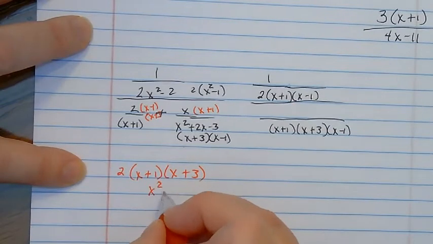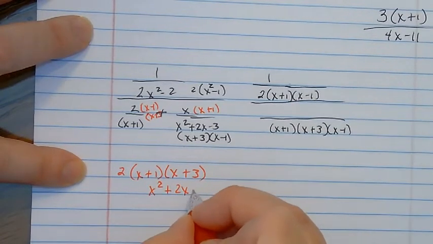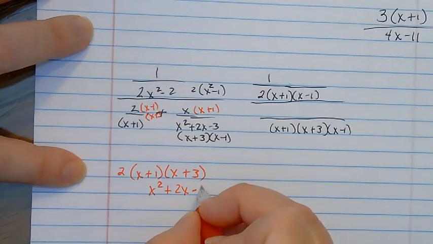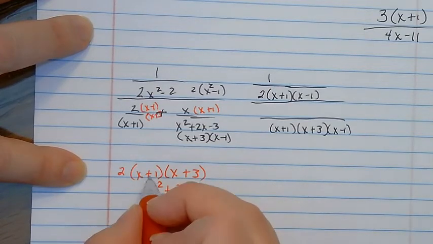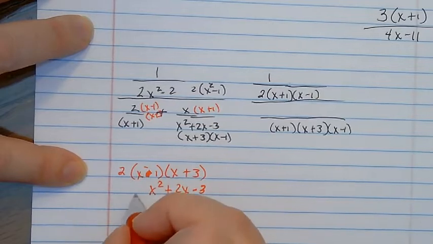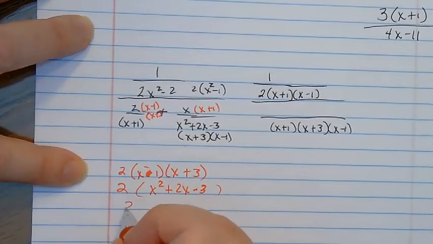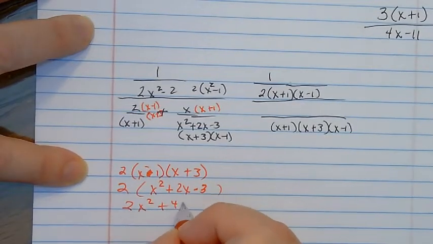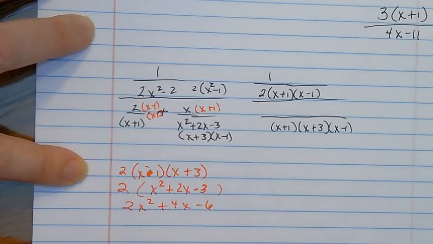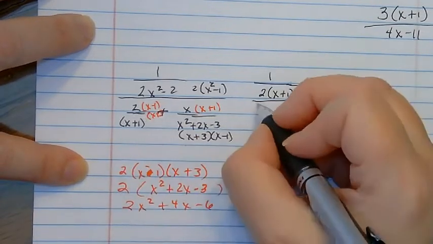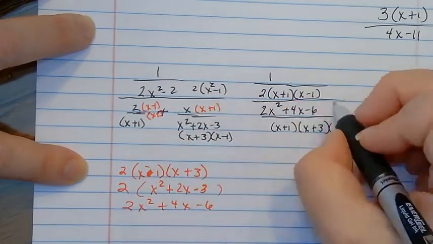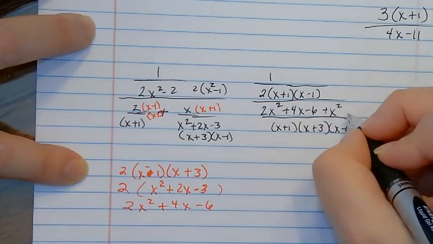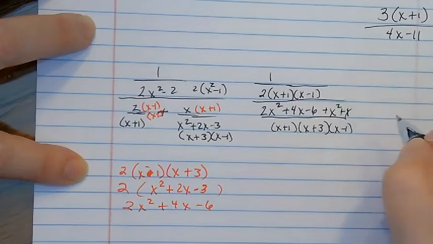This is x squared plus 2x minus 3. Oops, that was a minus 1. Okay. Times 2. So 2x squared plus 4x minus 6. So that's just that. And then this is x squared plus x.